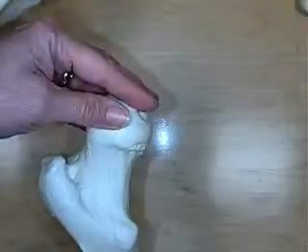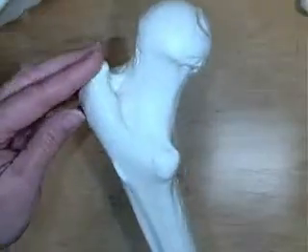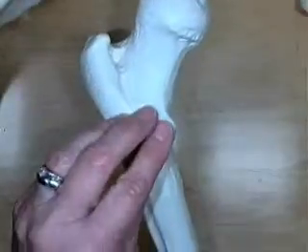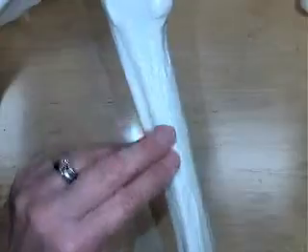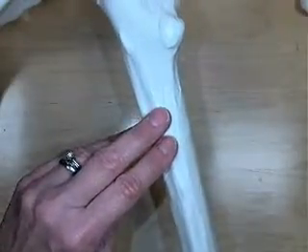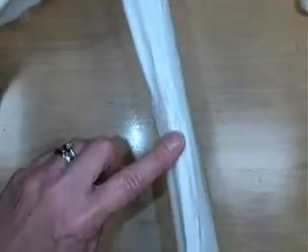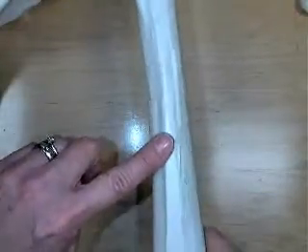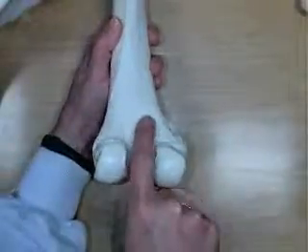This, of course, is the head of the femur. It sits on the neck. You have the greater trochanter, the lesser trochanter, and if you continue down the back, you have a roughened spot called the gluteal tuberosity. That's where the gluteus maximus muscle will attach. And then you have this less prominent ridge, a line that goes down the back of the femur. That's the linea aspera.